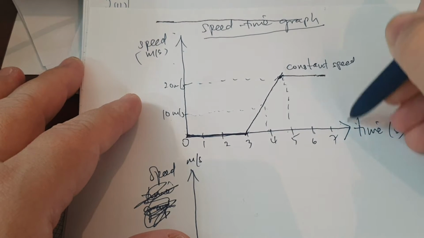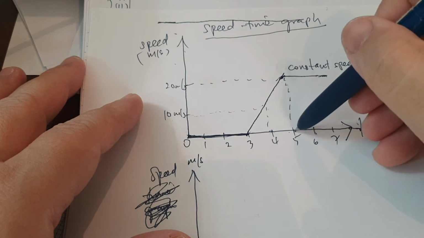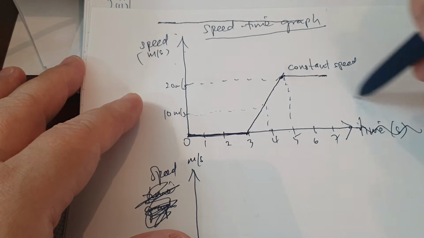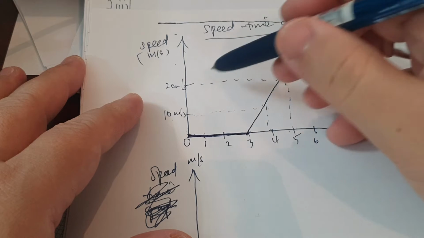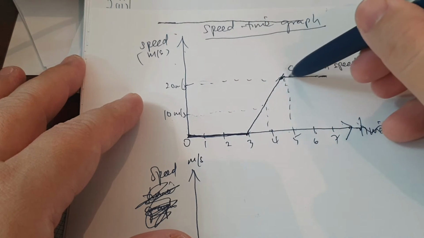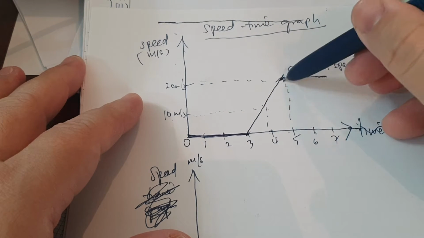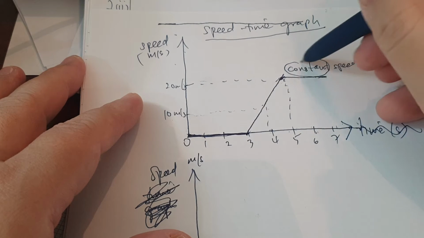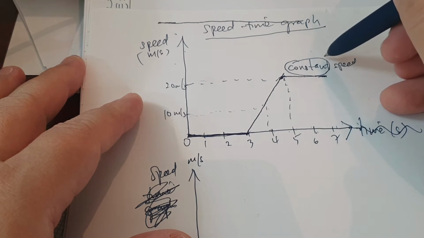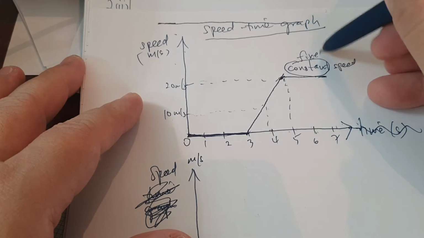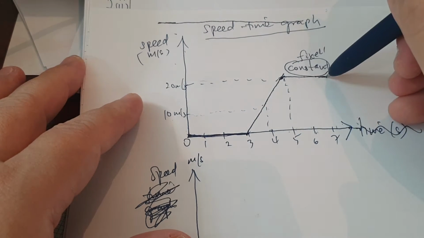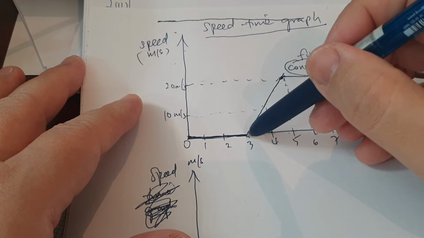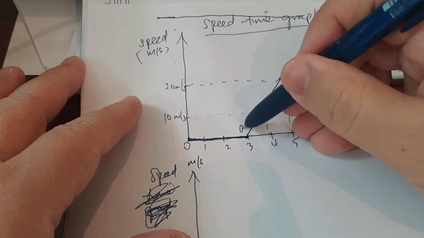Okay, you need to understand all this. That means as time passes by, what is my speed? Oh, it is 20 all the way. See, 5 seconds is 20, 6 seconds is 20, 7 seconds 20. That means constant speed means constant is like a fixed number. It's a fixed speed of 20. Okay. Whereas down here, 3 to 5 seconds, it is accelerating.